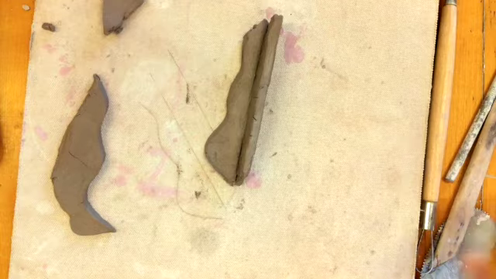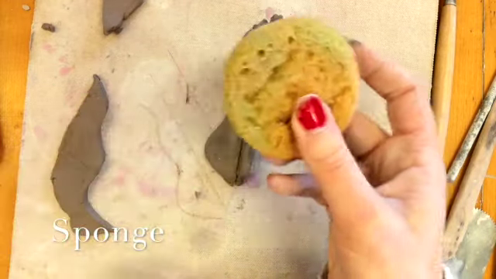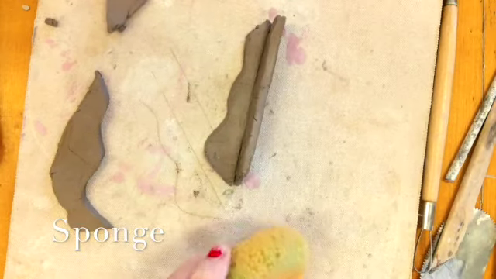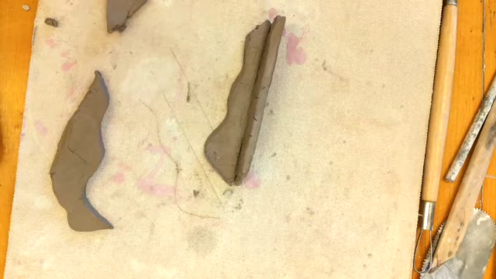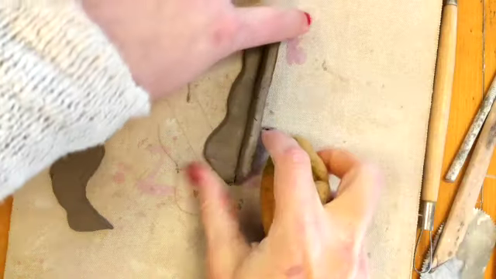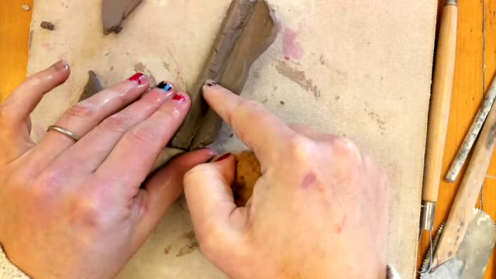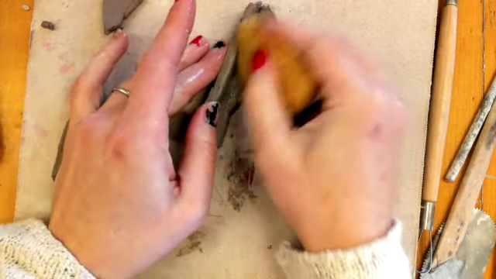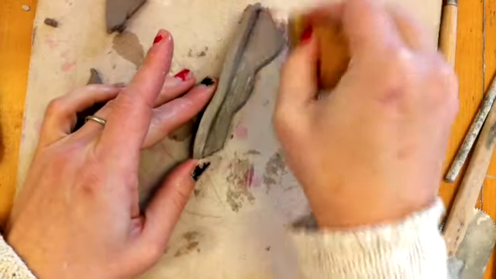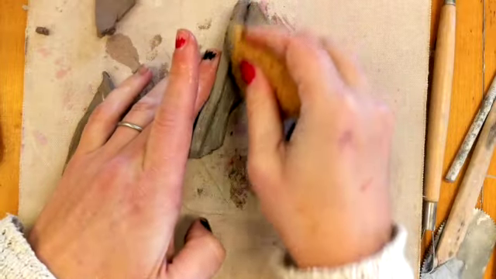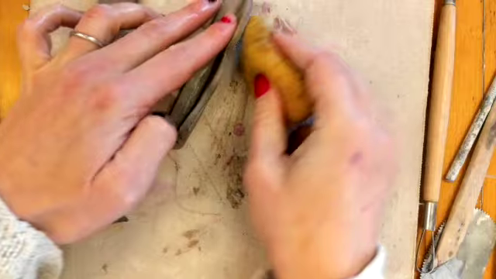Another tool that comes in handy is, of course, the sponge, especially a sponge that is damp. I put a little bit of water on here, and if I wanted to smooth things out, you see I got some marks in there. The sponge is a great tool for that. If I want to smooth over my clay with just a little bit of water on, I can get things in there nice and smooth.